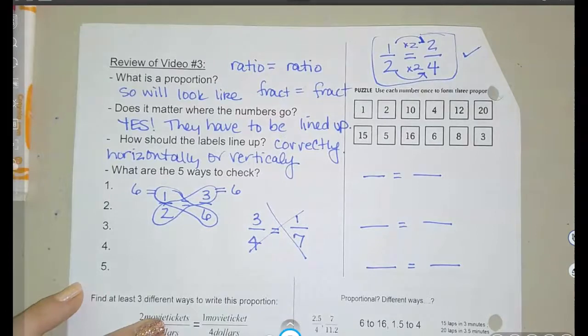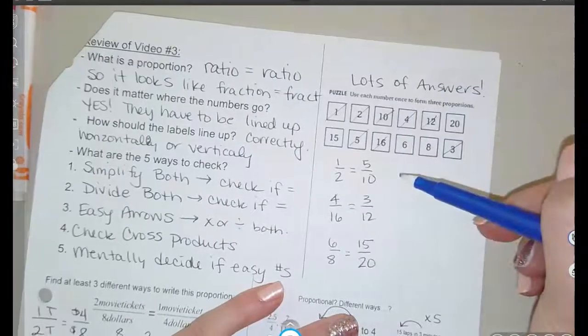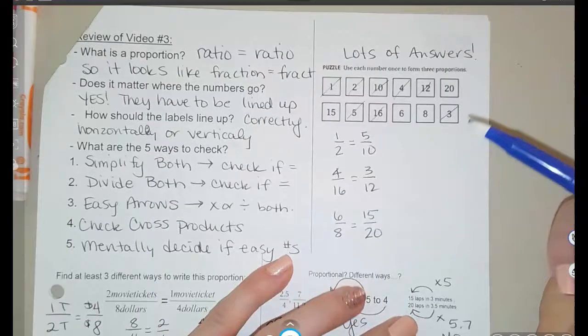Okay? So pause, take a few minutes to do that, and then hit play again when everybody's ready. Okay, there are lots of different correct answers. I want to show you mine, and maybe you can check with each other too.